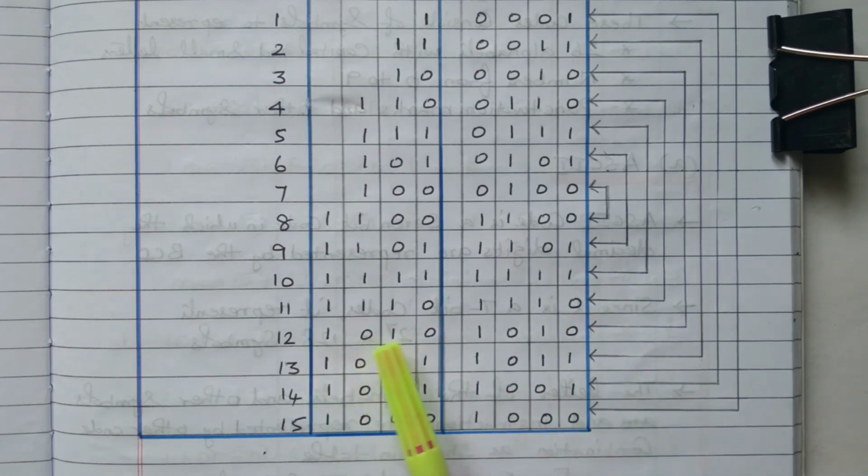12 is 1 0 1 0, there is no specific weightage. We need to remember this code. For XS3 code or a weighted code, we can frame the codes automatically from the weightage, but here no weightage is available. We need to remember the codes, right? So for 11 it is 1 1 1 0. For 12 it is 1 0 1 0, which means this 1 is changed to 0, remaining as it is.